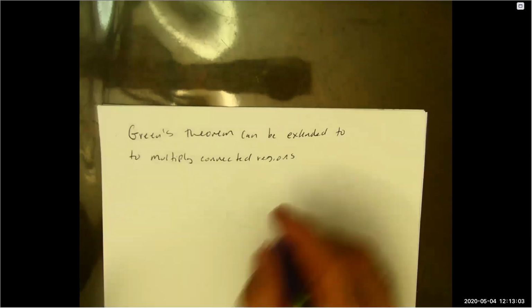Okay, so we're going to take a look at a region that has a hole in it.